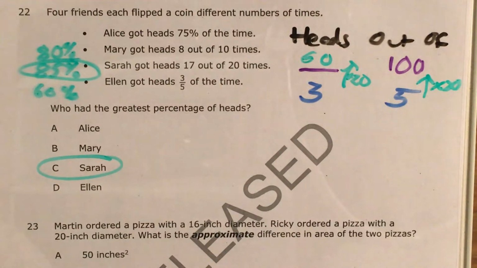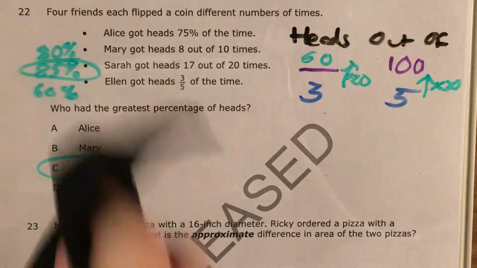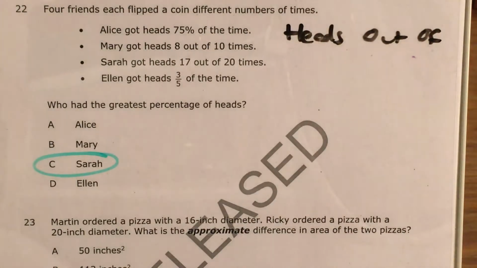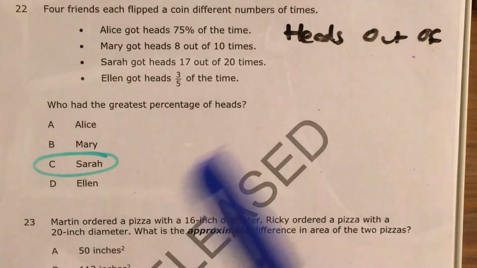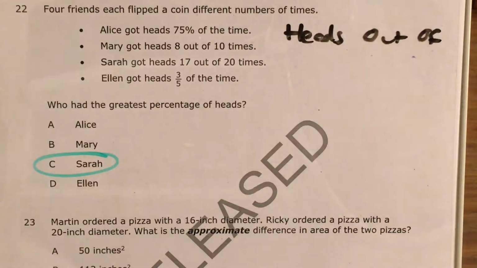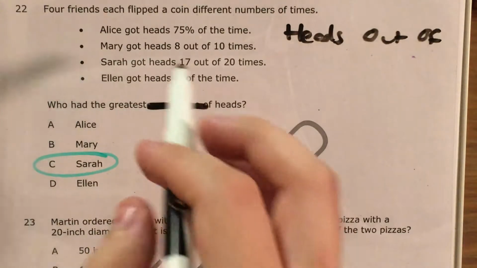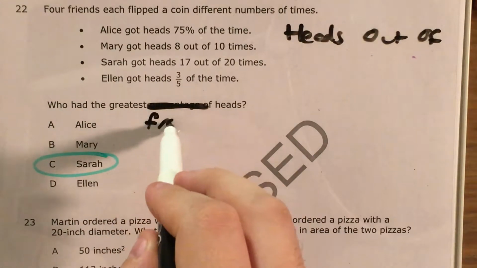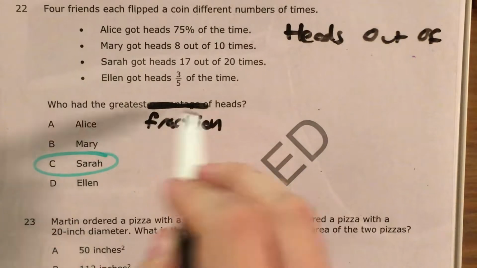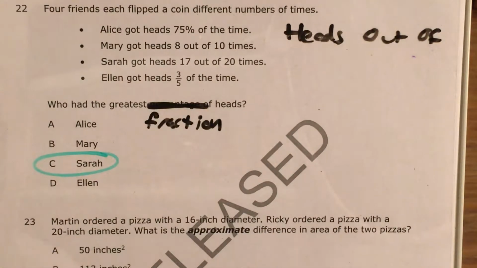Now, there is another way to do this, so I'm going to go ahead and erase all of this with the magic of editing. And ta-da! I have left my number table with my heads column and my out of column. I've left it there. And I've also left the answer there, but the other way that we're going to be able to do this is we're going to ignore the fact that this says percent, and we're actually going to find each person's fraction.